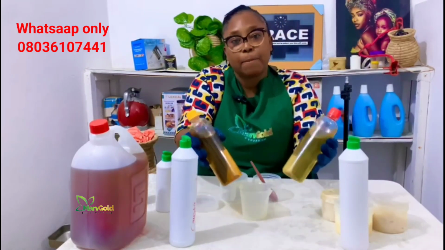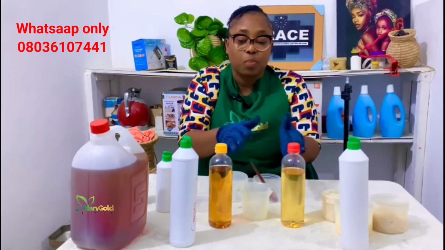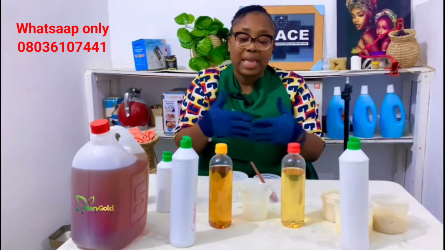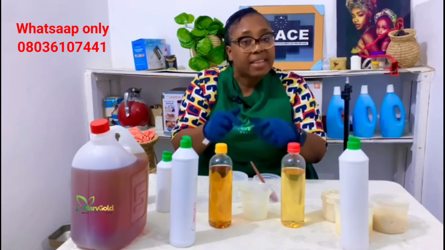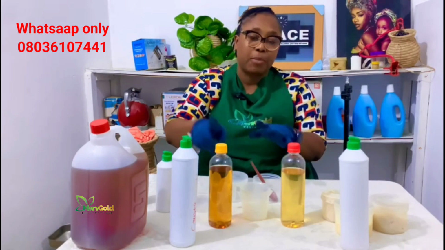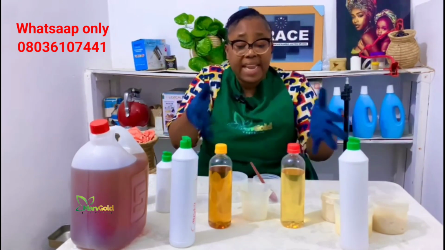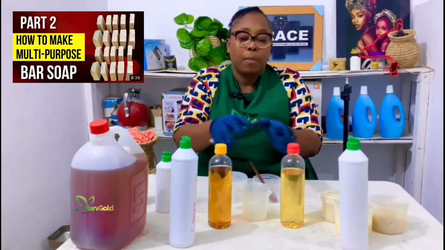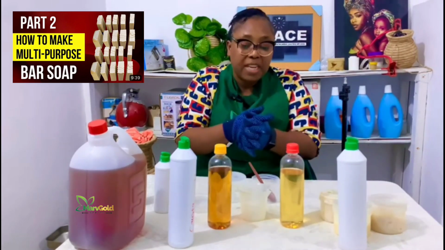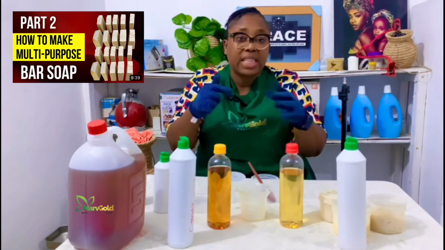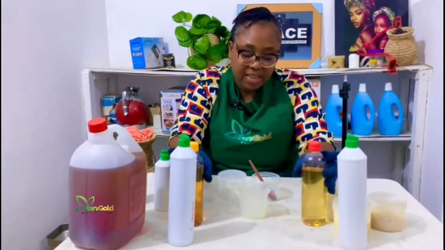So here is my sample of palm kernel oil. You can see that their colors are actually looking a little bit different. However, it is important that you note that the color of the palm kernel oil has nothing to do with how effective it's going to be. I made a video that I'm going to be dropping the link up here. In that video, I explained almost what I'm about to explain now, but I used palm kernel oil that was way darker than this. So that is to explain to you that the color of the palm kernel oil is not a determinant factor to tell you whether that palm kernel oil is good or not. Now, straight into the video.